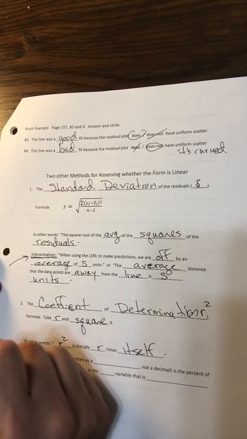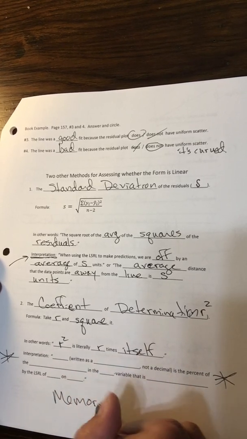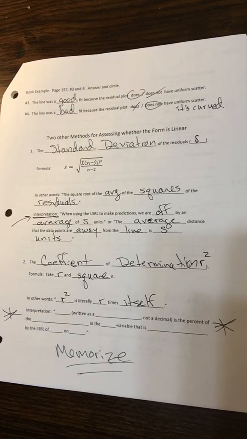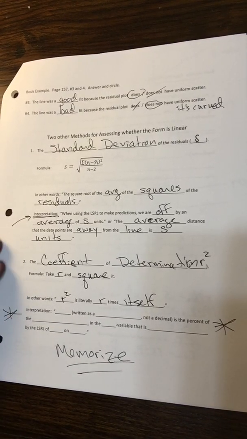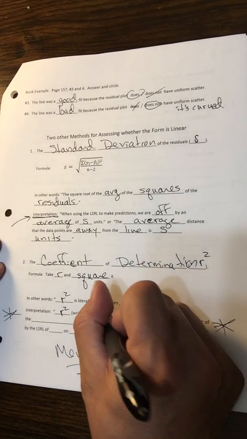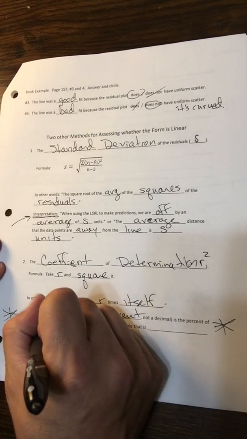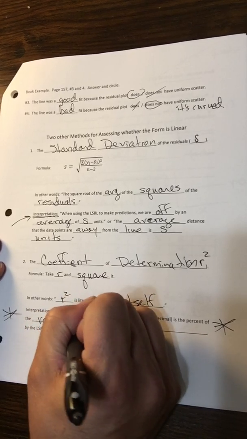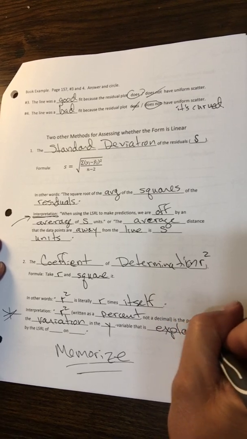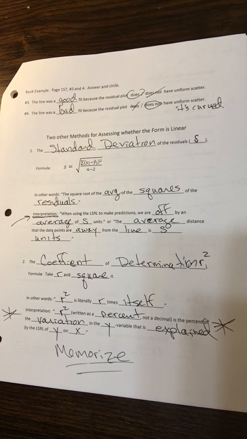Here's our interpretation. I'm going to put an asterisk, and I'm going to tell you, I'm not going to say this to you very many times ever. This is just a phrase you should memorize because I just want you to recognize it when you see it on the test. It'll be part of a multiple choice question maybe. The interpretation goes: r squared, written as a percent, not a decimal, is the percent of the variation in y, in the y variable, that is explained by the least squares regression line of y on x.